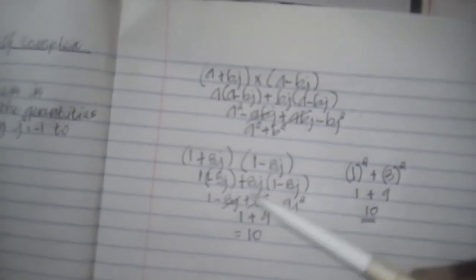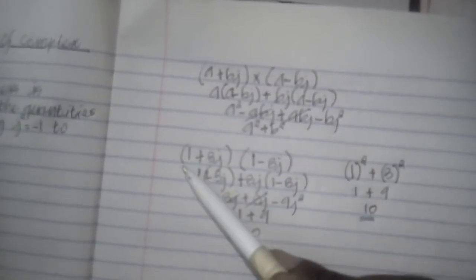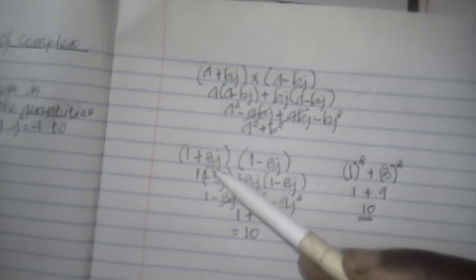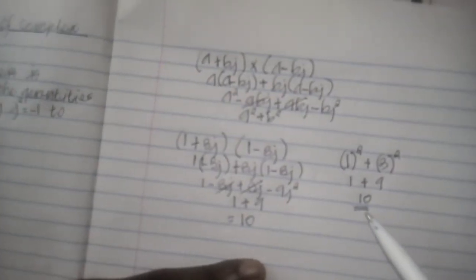That's a shorter way. Instead of going through all this work, you can simply just square the real part and the coefficient of j, and you'll get the same thing in a faster way.